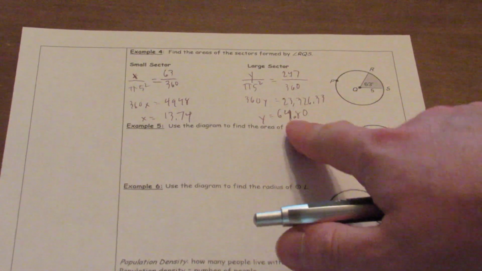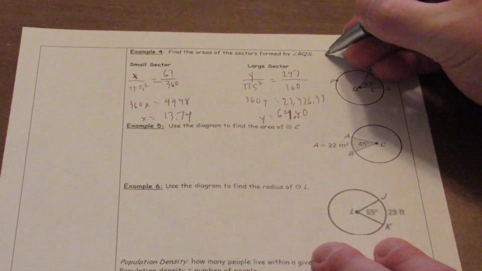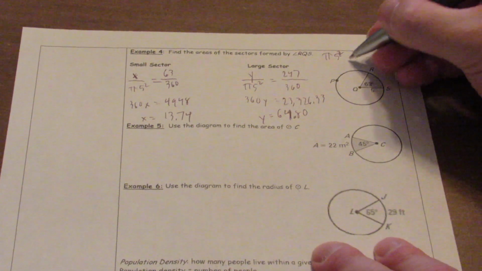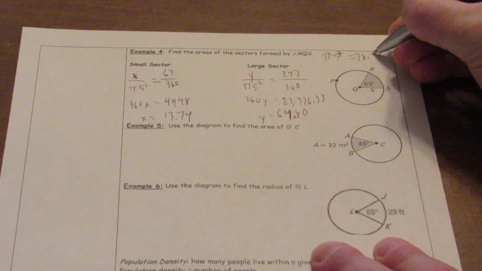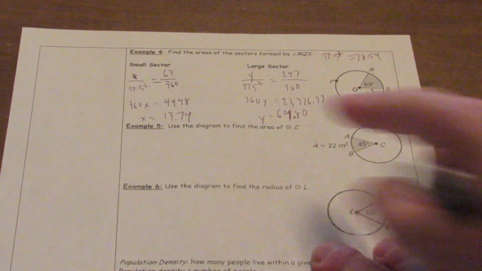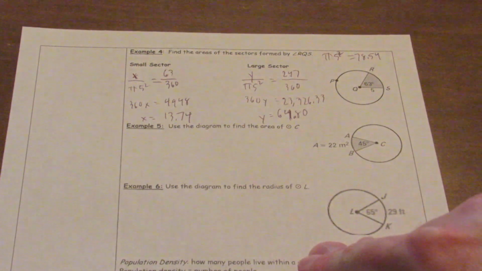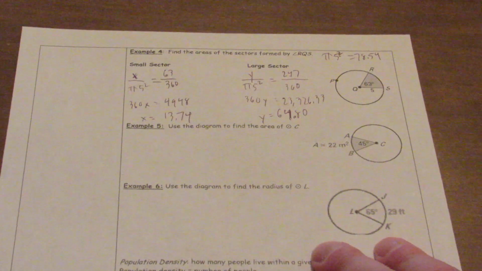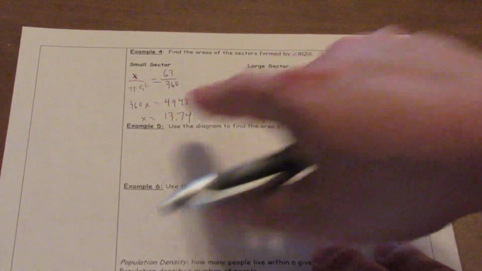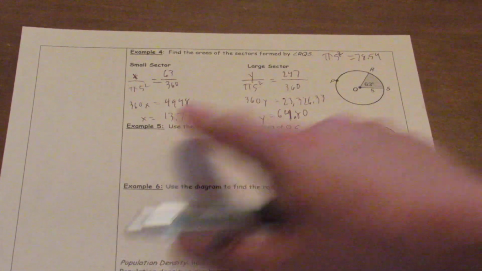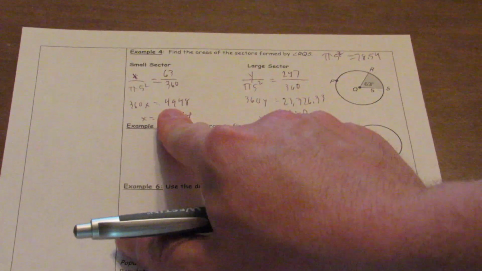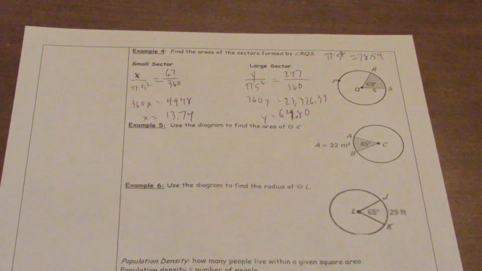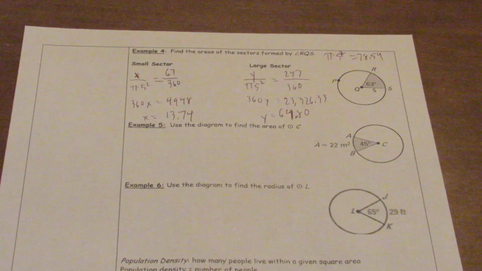Also realize with this, here we're looking at the full circle. If we do pi 5 squared, which we didn't really look at down here because we were multiplying, I get 78.54. If I add these together, I also get 78.54 because this is the whole circle. So another way to think about this, if I found this one, I could find the area, subtract that, and get this. That would be another way to do that on these problems, if they're asking you for both.